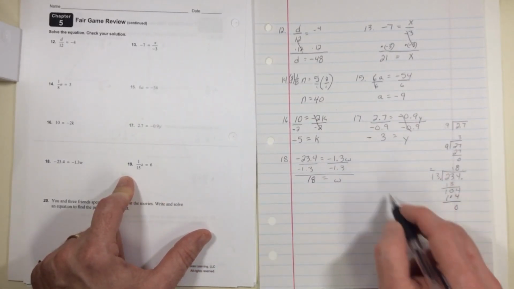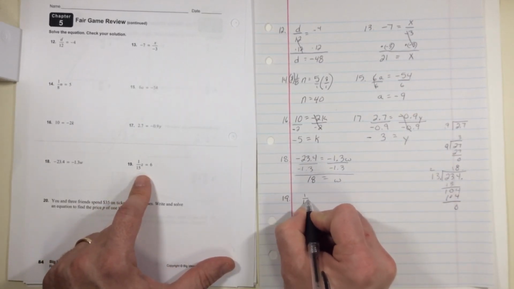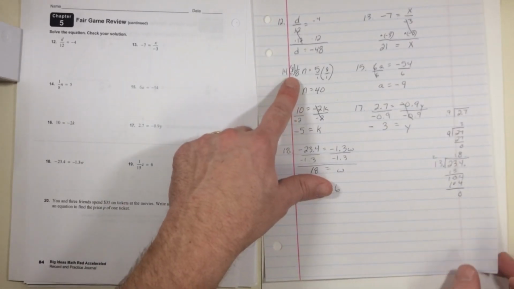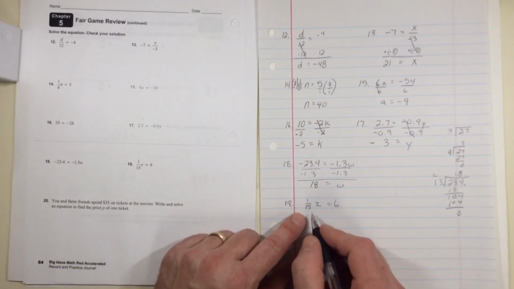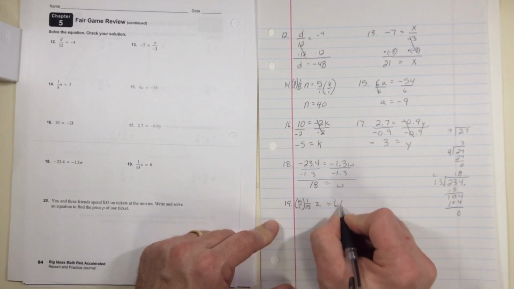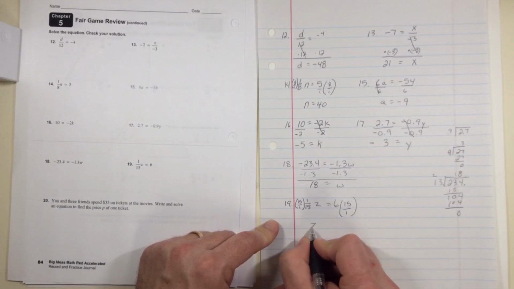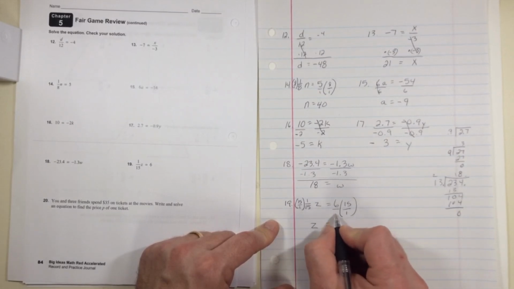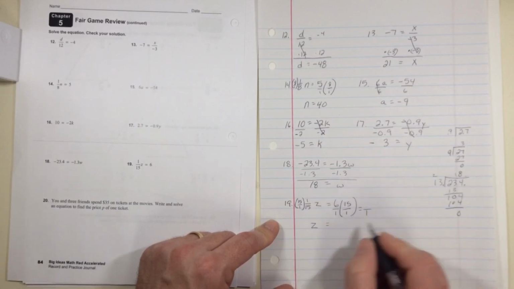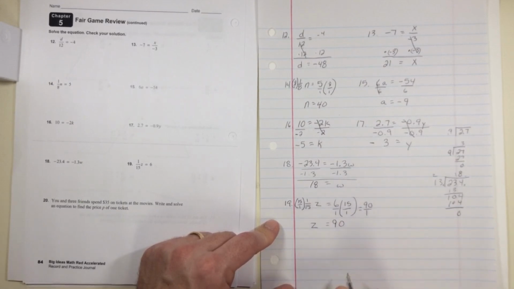19 I'll do down here because I kind of messed up my spot over here. 19, 1/15 z equals 6. Same as this problem up here. We are going to multiply by the reciprocal of 1/15, which is 15 over 1, which is 15 over 1. These will cancel out, leaving us with z. And here we'll have 6 over 1 times 15 over 1. The 1s will just be 1 on the bottom. And 6 times 15 is 90. 90 over 1 is just 90.